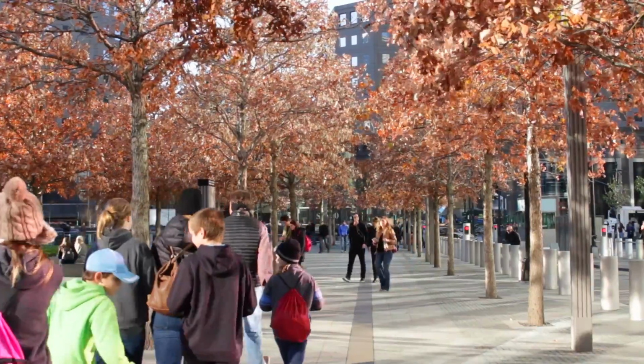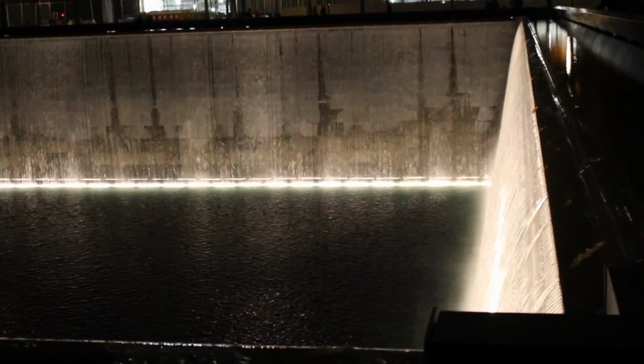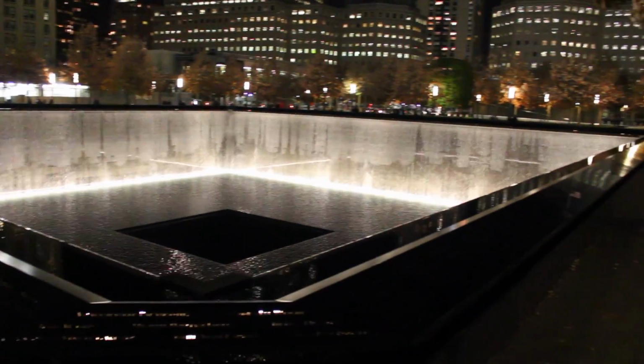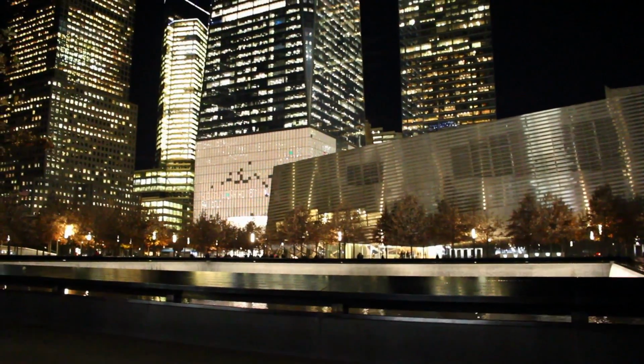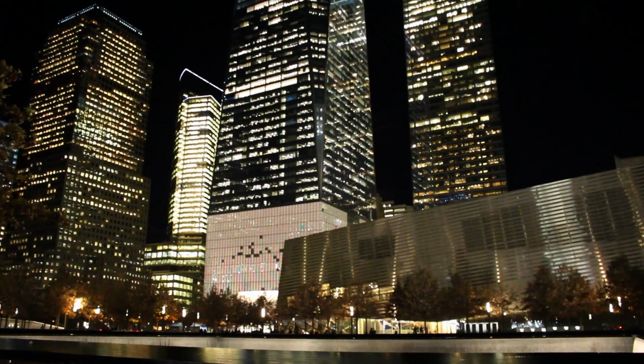The urban plaza highlights the urban chaos and bustle during the working hours of the day. At night, however, the illumination of the names and falling water of the reflection pools make the space especially poignant and emotional. With the surrounding buildings illuminated with their own respective lights, the outlined lights and footprints of where the Twin Towers stood is grave and solemn.